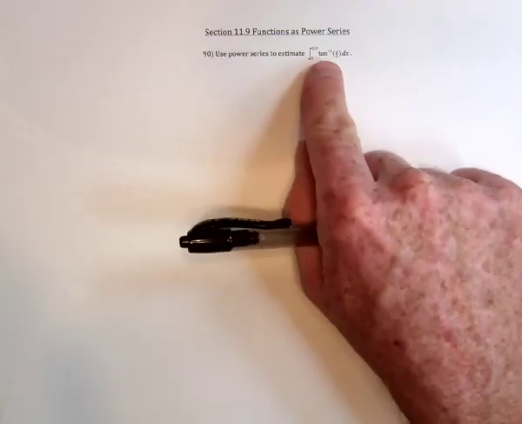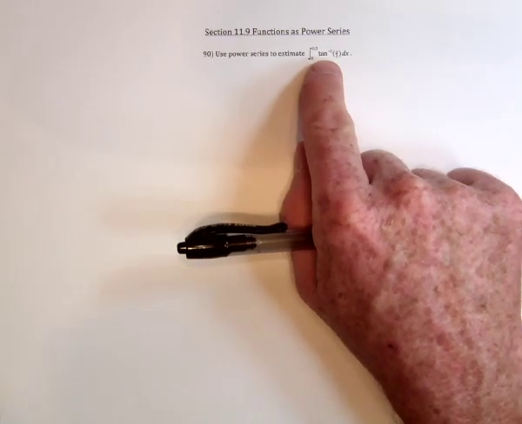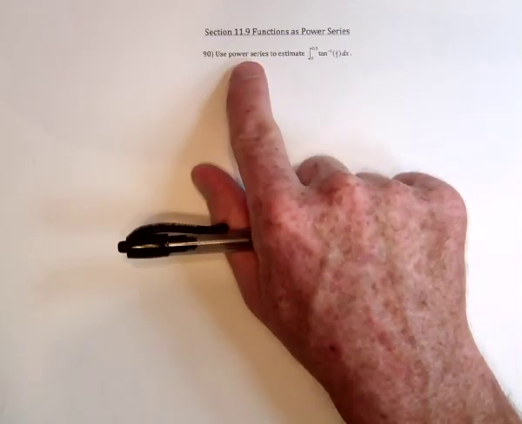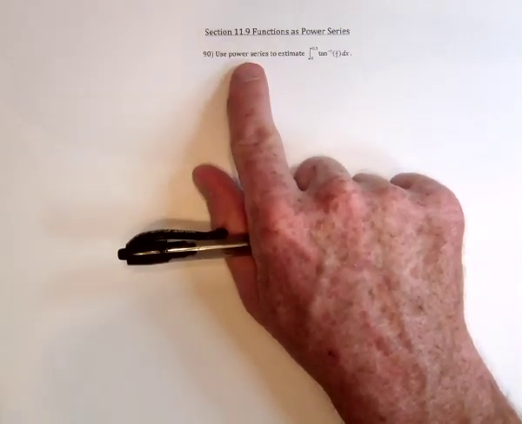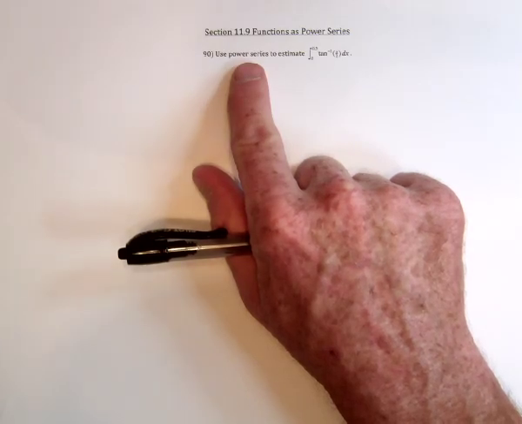Now we're actually going to use power series to do some integration. So how do you integrate tangent inverse? Yeah, it seems pretty tricky. So what we could do is use a power series to replace tangent inverse. And a power series is a function of x. It's got x to the 1, x to the 3, x to the 5, etc.